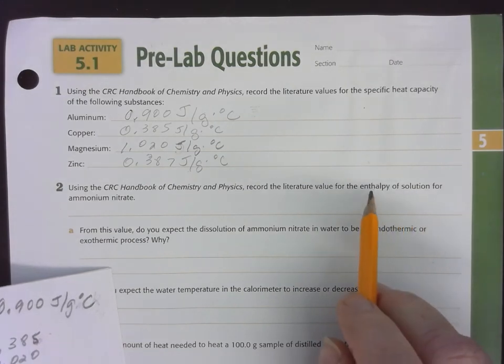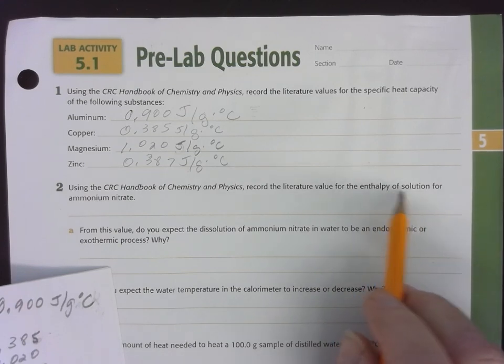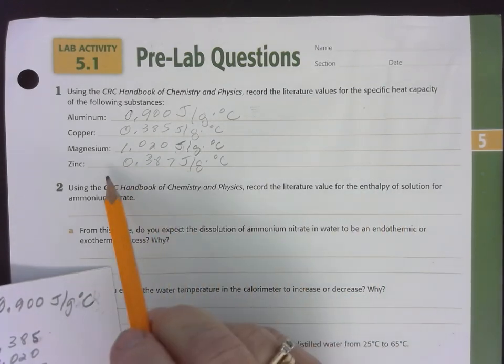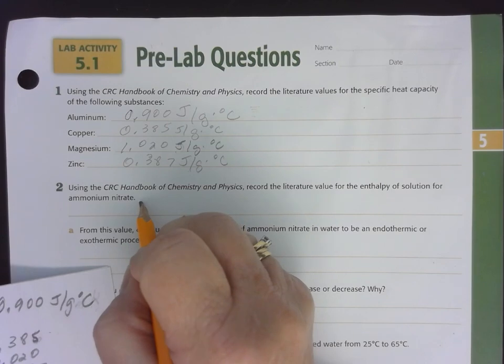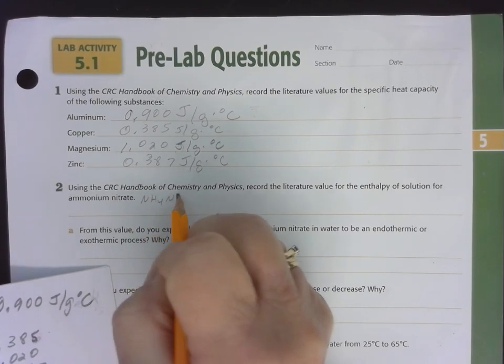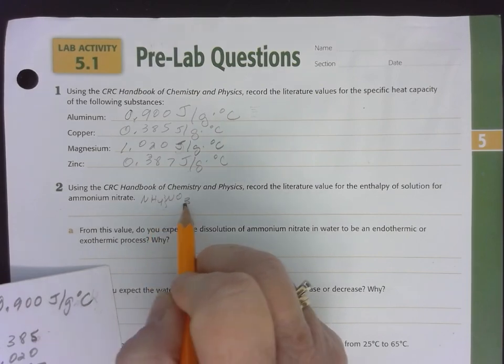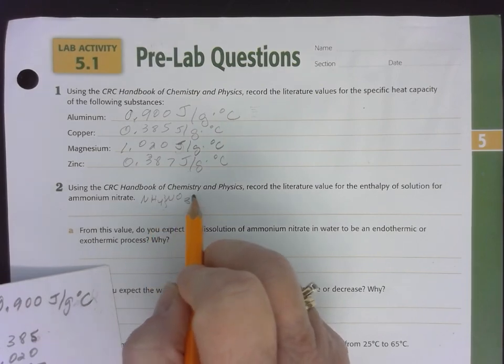So that's a term that you need to become familiar with, enthalpy of solution. So something is dissolved in water, there's an exchange of heat. That exchange may be as the bonds are being broken, as the ammonium nitrate, which is NH4NO3, breaks into the ammonium positive cation and the nitrate negative anion.